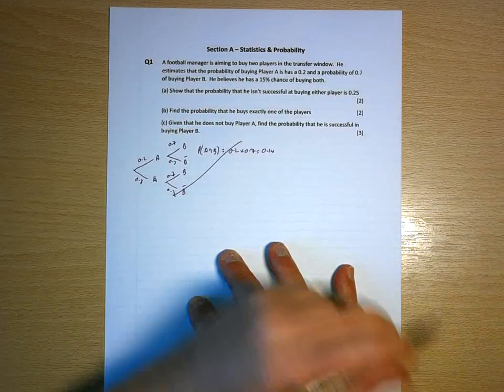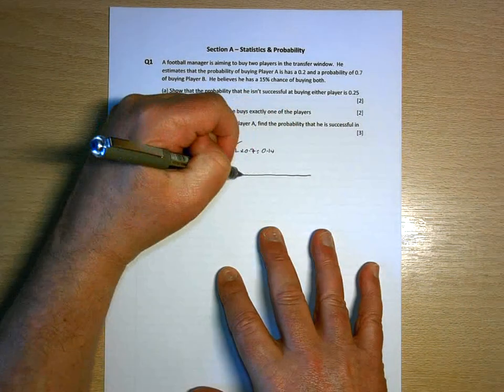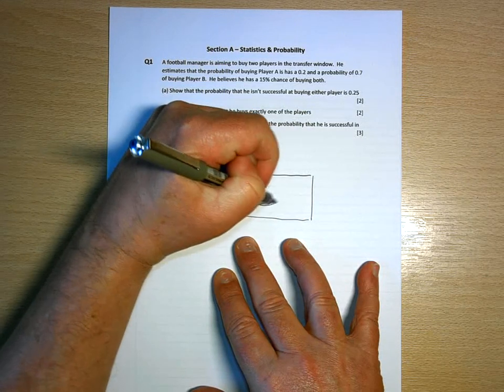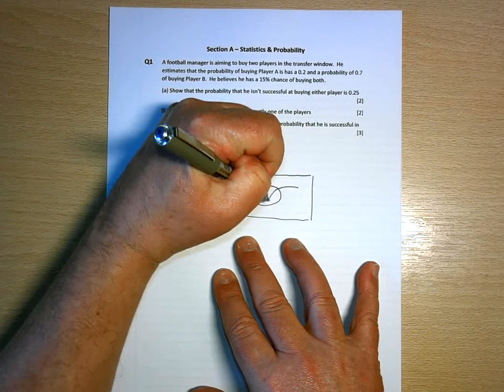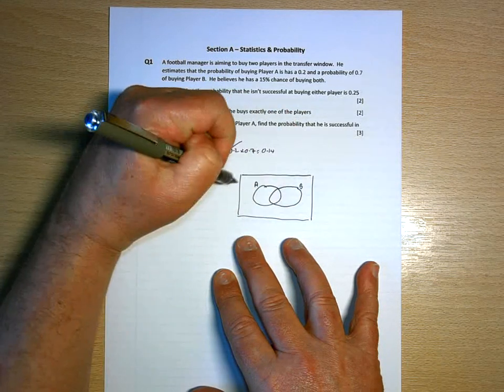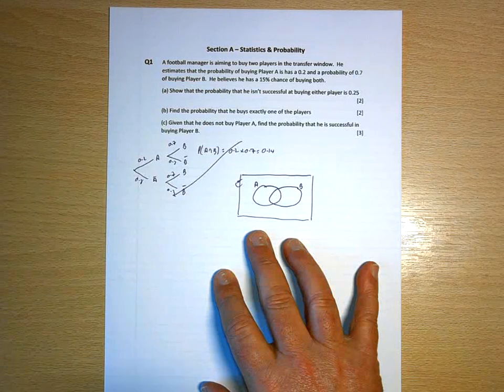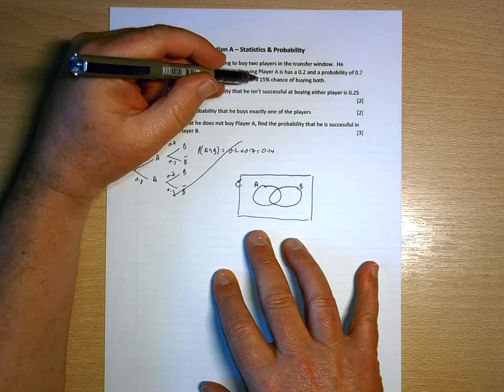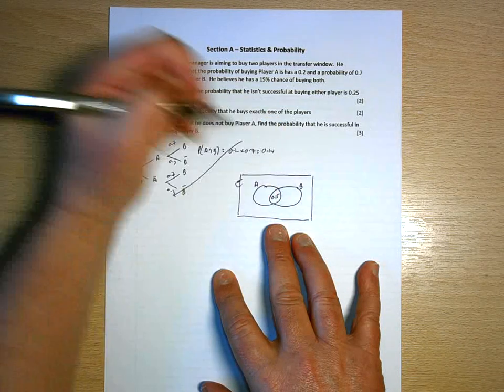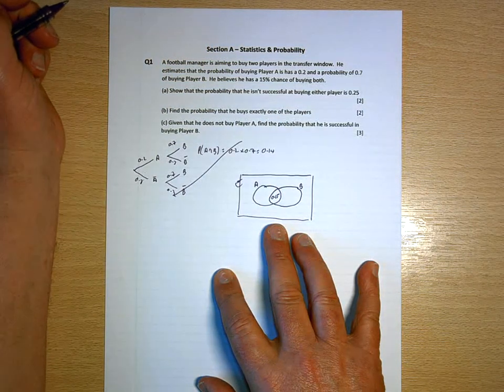But it doesn't, so that approach doesn't work because of the test of independence. So we'll rethink it as a Venn diagram. So we've got probability of A, probability of B, universal set. He believes he has a 15% chance of buying both, so that means our intersection is 0.15.